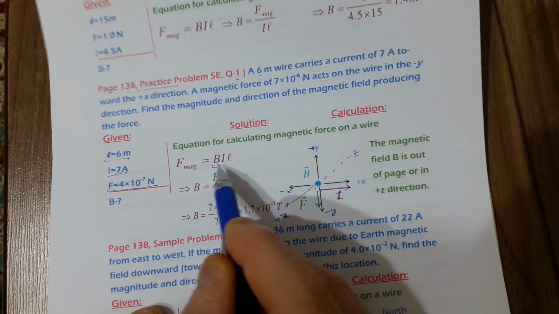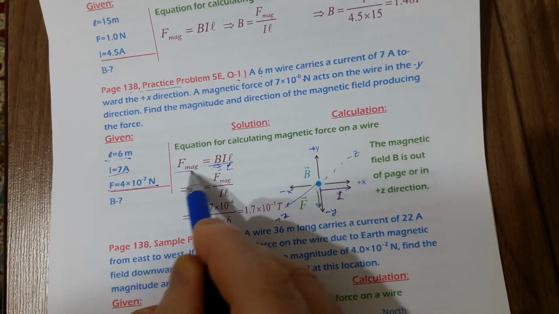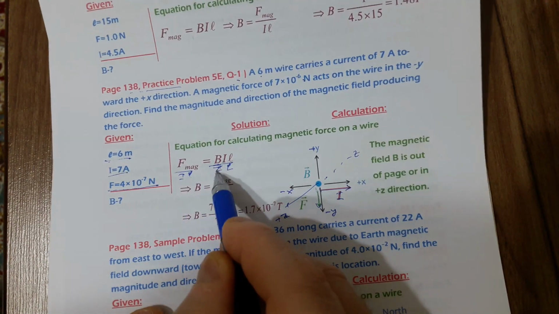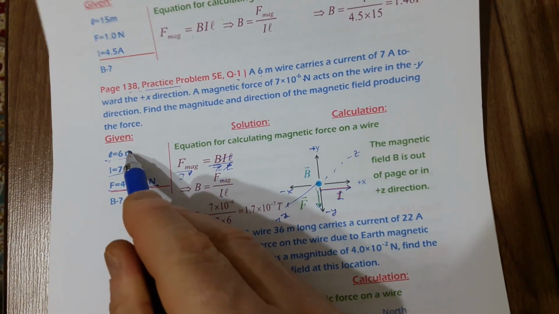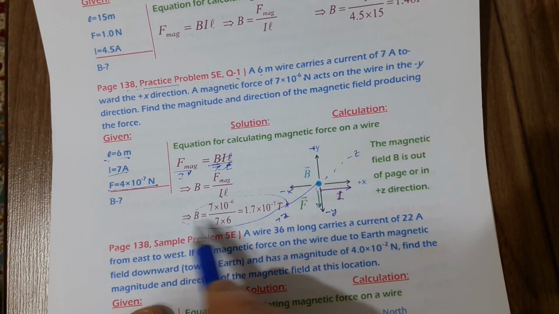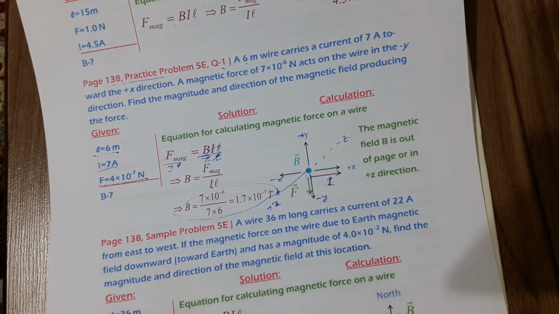Calculating the magnetic field is not difficult. Just divide by IL to get B alone. Simplify I and L, so B is equal to F divided by IL. F is given, I is given, L is given, right? And calculate the magnitude. To find the direction, now you should use the right hand rule.